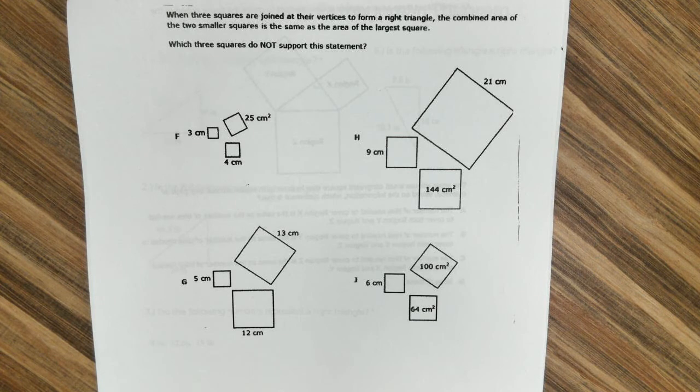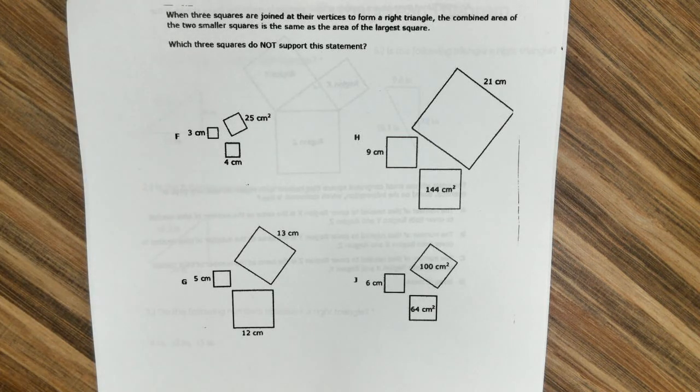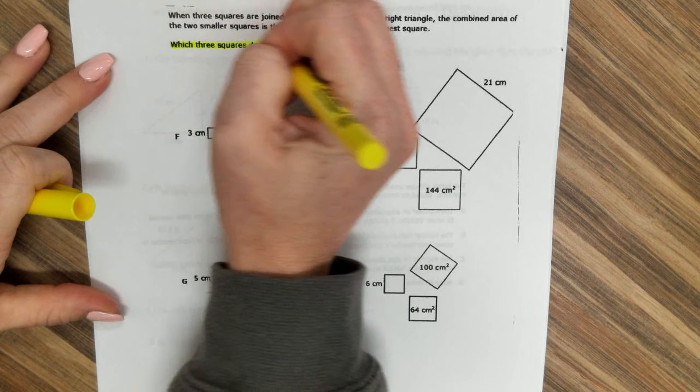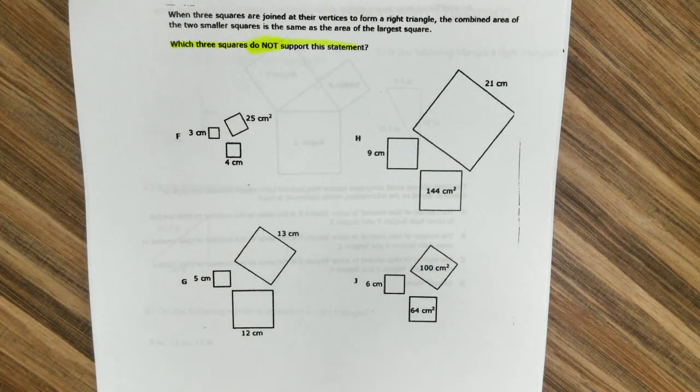The area of the 2 smaller squares has to equal the area of the biggest square. That's what it says. Then it says, which 3 squares do not support this? Meaning, which 3 squares would not form a right triangle?